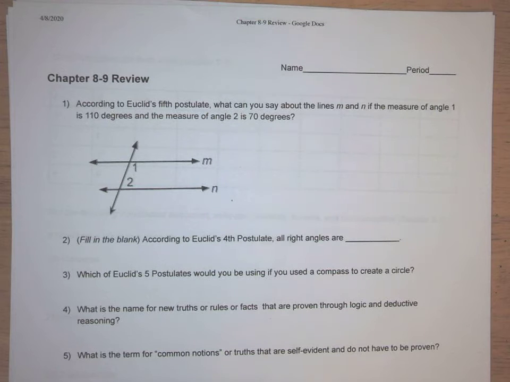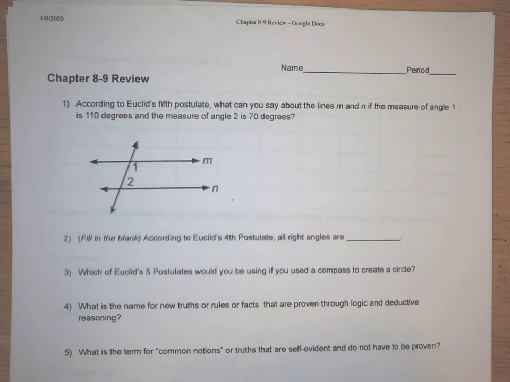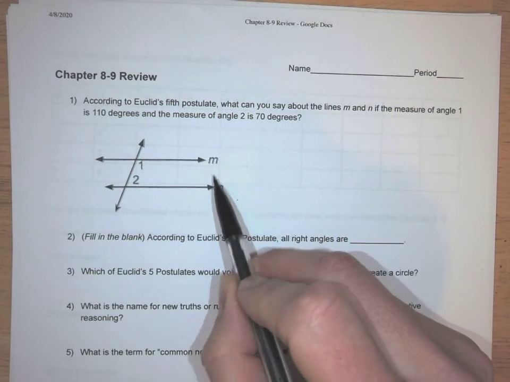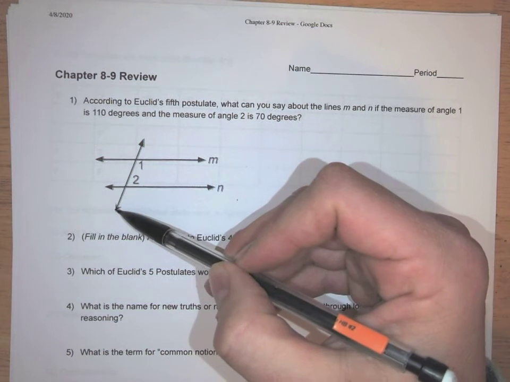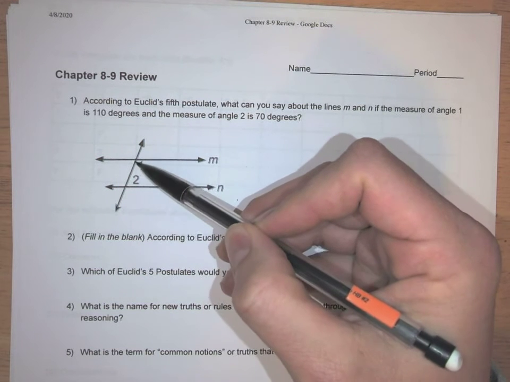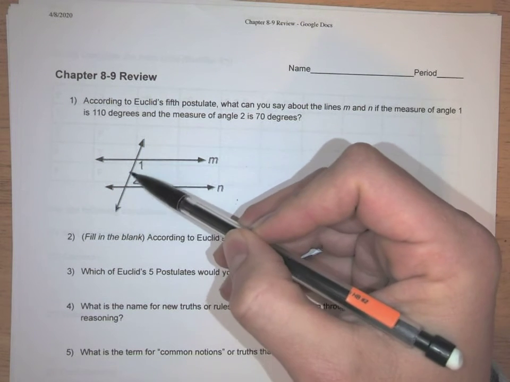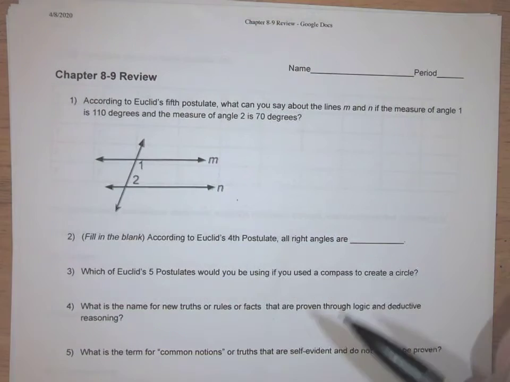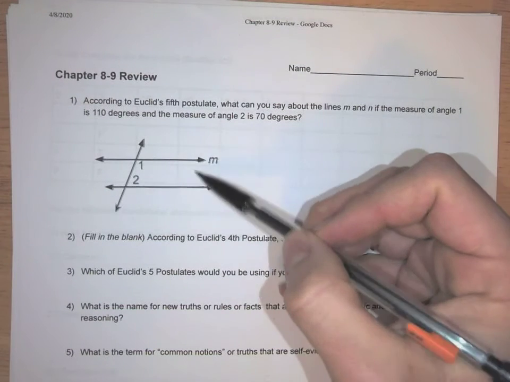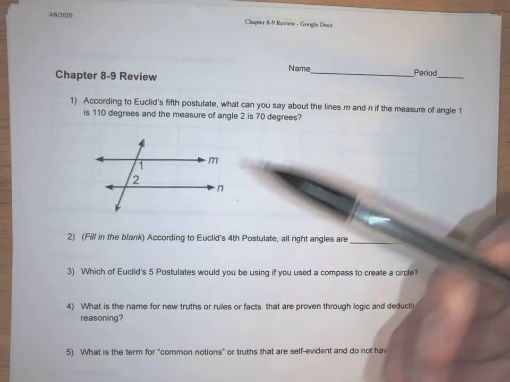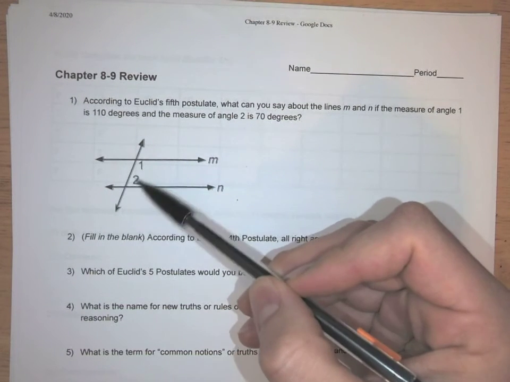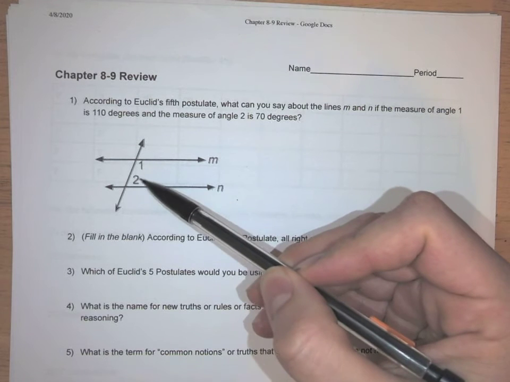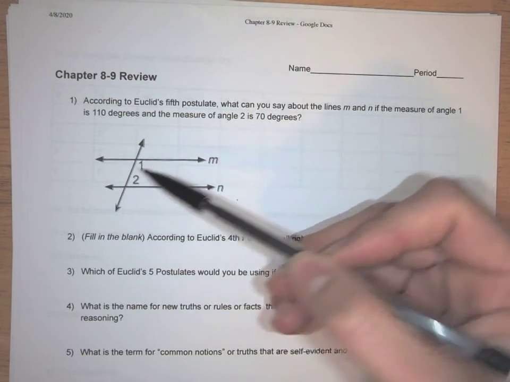But we talked about Euclid's 5 postulates, and I gave you a handout that had those written down on it. The 5th postulate is also called Euclid's parallel postulate. And what it says is if you have 2 lines, like we have here, M and N, intersected by what we call, this is called a transversal, when it goes across 2 lines like that. When we have 2 lines intersected by a 3rd line, we get these 2 angles. Now we're going to learn about this in the next chapter, but these angles are called co-interior angles.